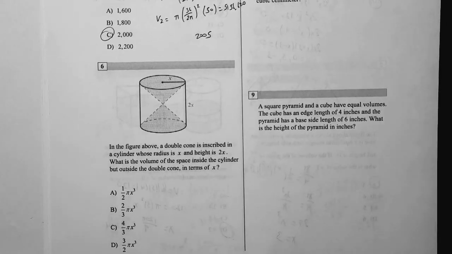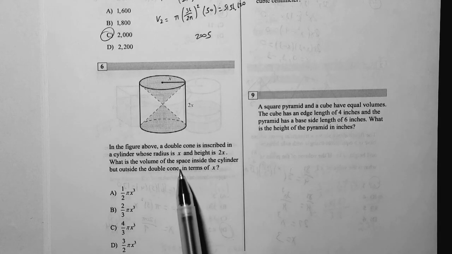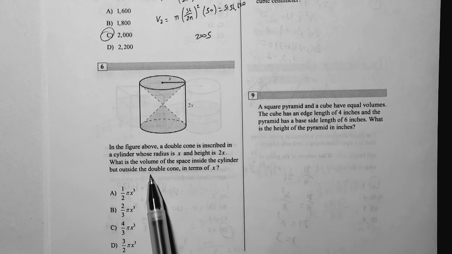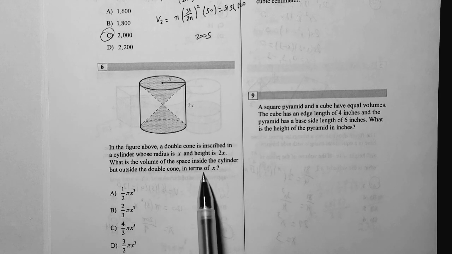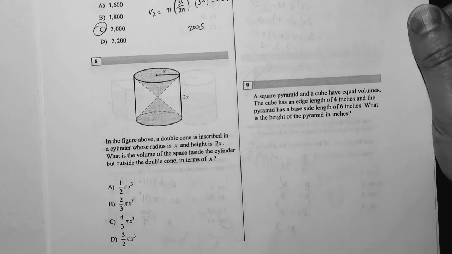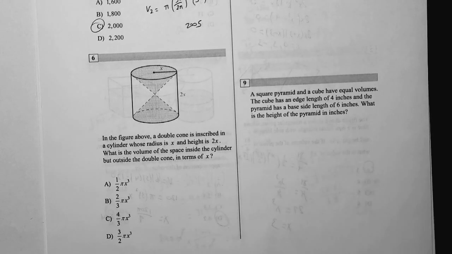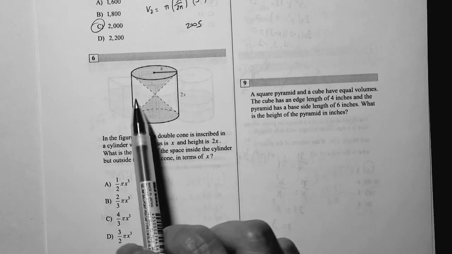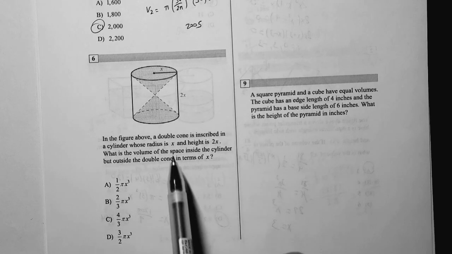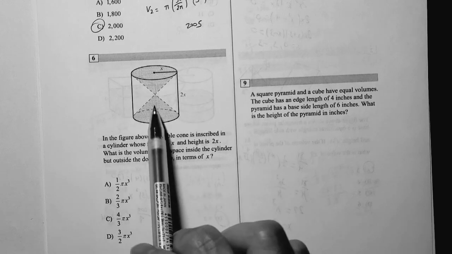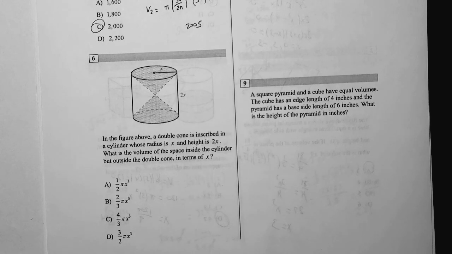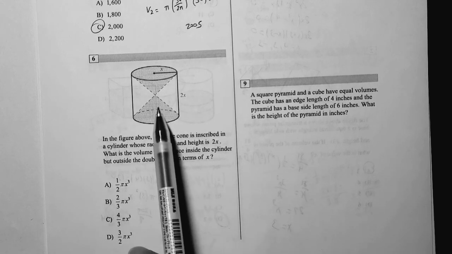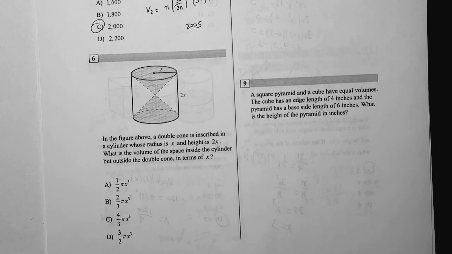In the figure above, a double cone is inscribed in a cylinder whose radius is x and height is 2x. What is the volume of the space inside the cylinder but outside the double cone in terms of x? So, the way to go about this is, again, like we did before, find the volume of the whole cylinder minus the volume of the two cones. And you could probably safely assume that these two cones are symmetric, so you could just find the volume of 1 multiplied by 2. Okay?